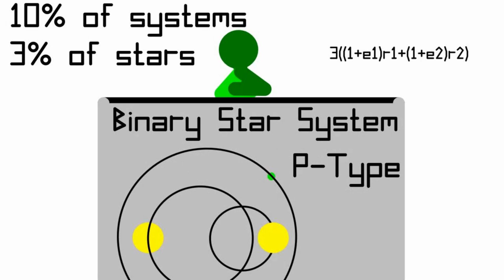However, if the stars are too close, about 20 million kilometers, they can fill their Roche lobes and pull on each other's gas. Counting for eccentricity, the minimum distance between the center of mass and any planets is the following equation.